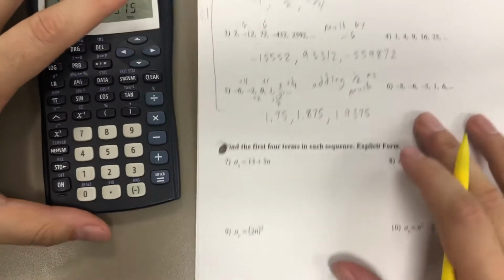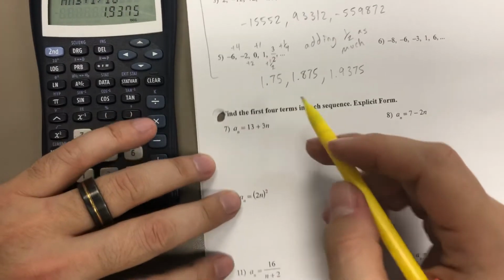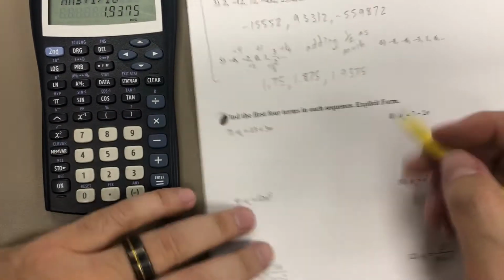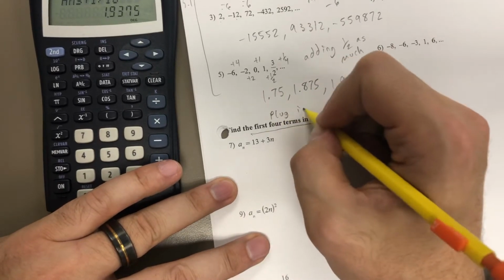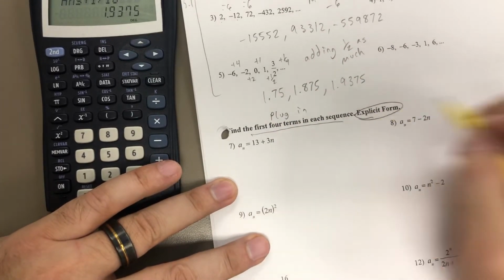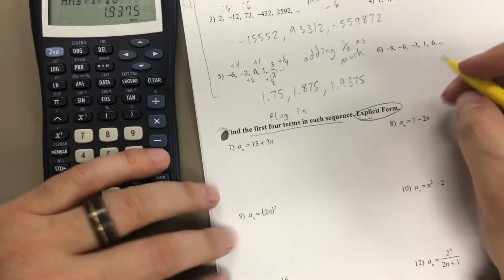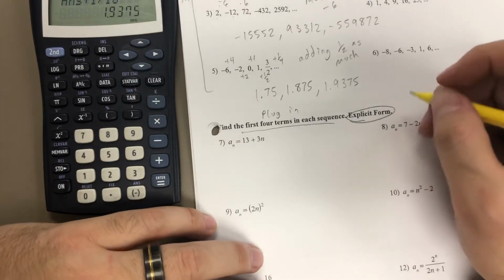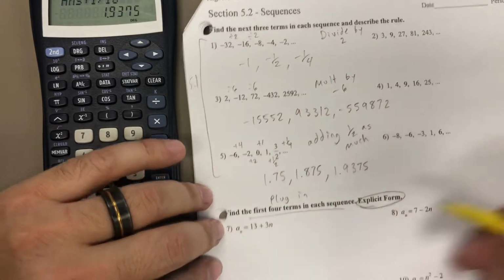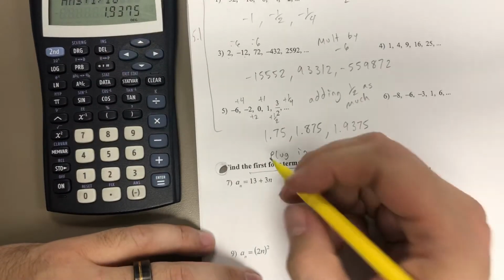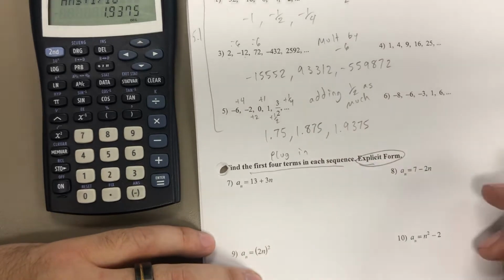Okay, moving on. So find the first 4 terms of each sequence. So what this means is I just plug in, because we have this explicit form. Explicit forms are really helpful because all you need to do to find the sequence number is just plug in the term number. So to find the first term, I plug in 1.